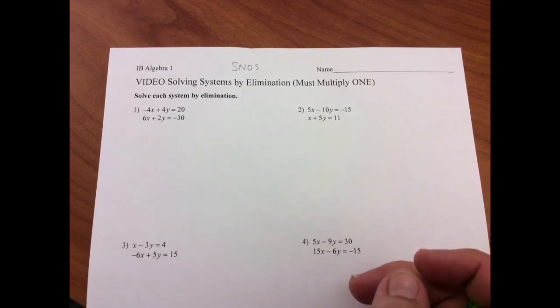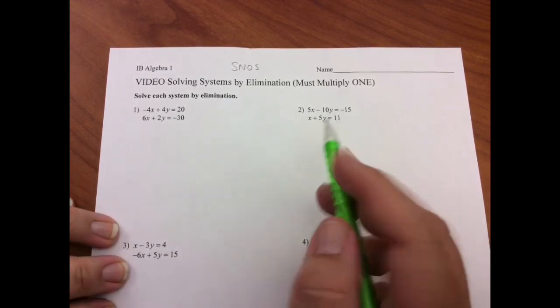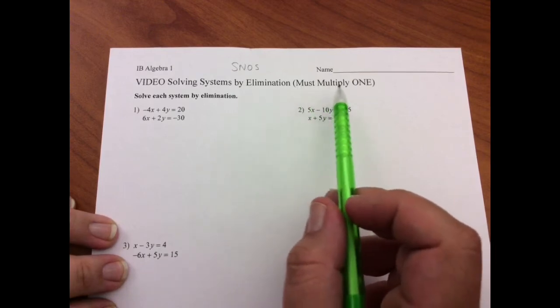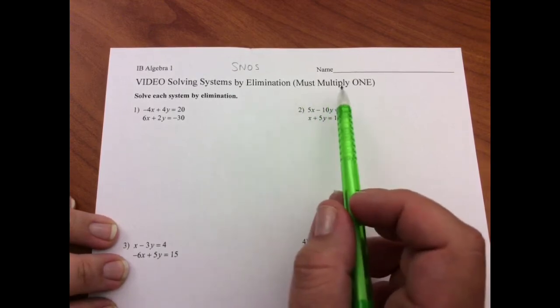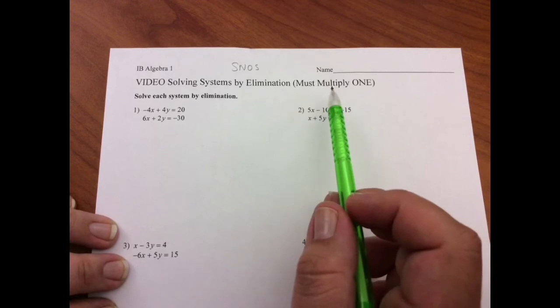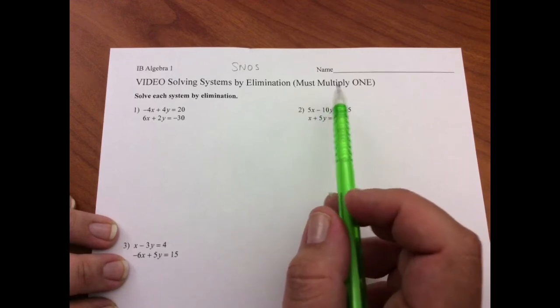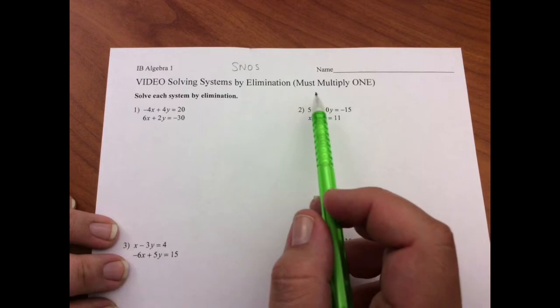And in these examples, there will be one equation that we must multiply. So we'll have one equation that needs to get multiplied in order for us to eliminate a variable.